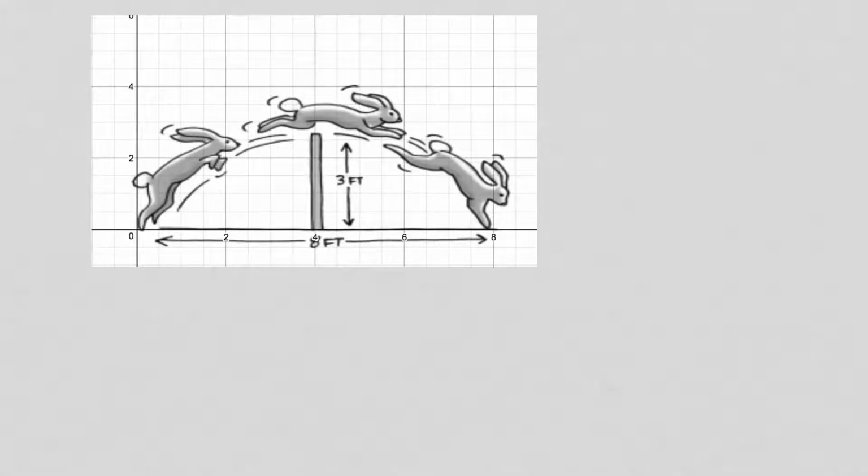Okay, so it seemed like a lot of people were stuck on the question about finding the equation for the, I don't know, it was kicking a soccer ball or whatever it was. But it's very similar to the one that we had about the rabbit that was jumping over a 3-foot fence. So I want to make sure we take a look at that one again so that we can reapproach the soccer ball one or whatever kind of ball it was.